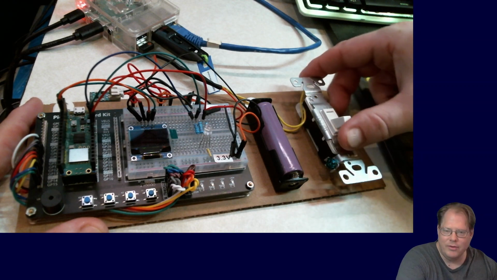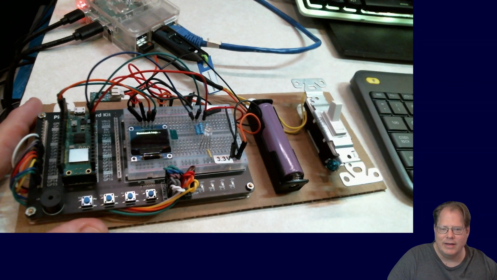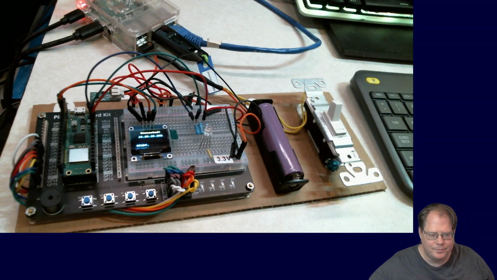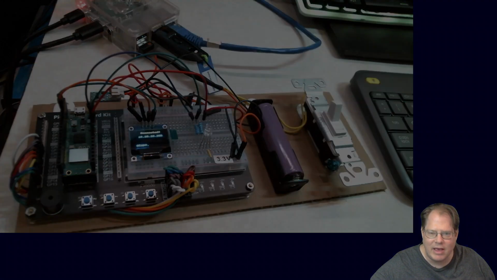And now I can just flip the power on like that, and we can see that my GeekPi Pico is coming up, and it's got its IP address of 10.20.20.202 as we expect, and we're ready to go. So let's take a look.